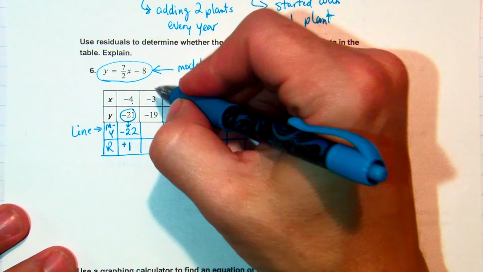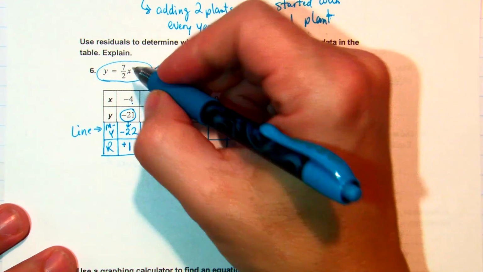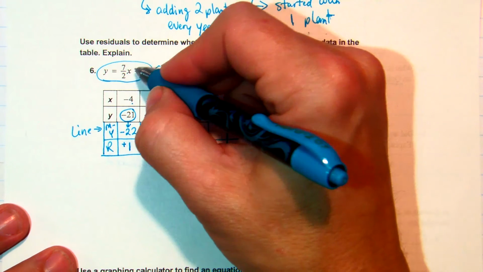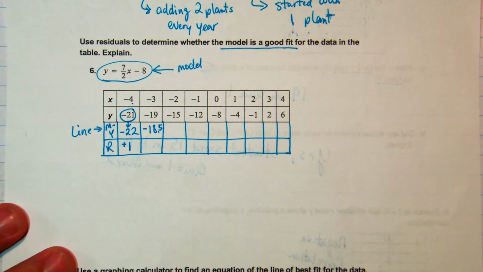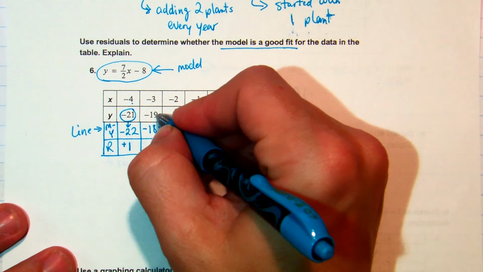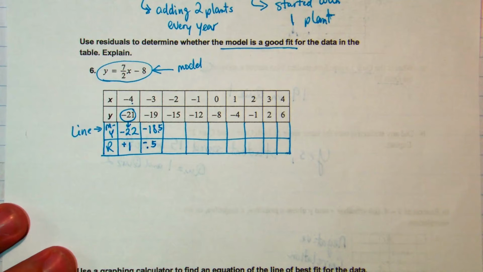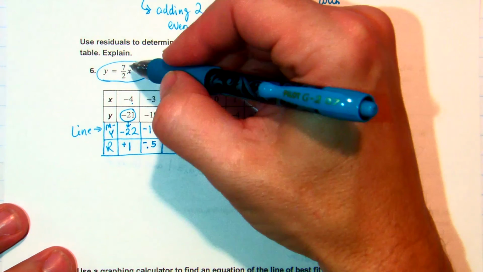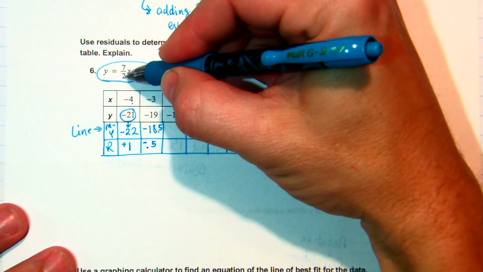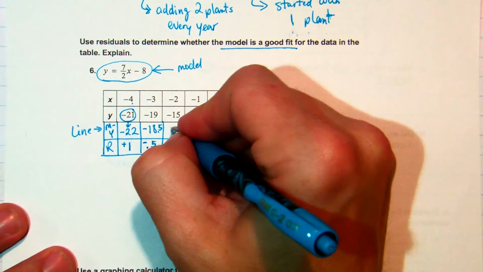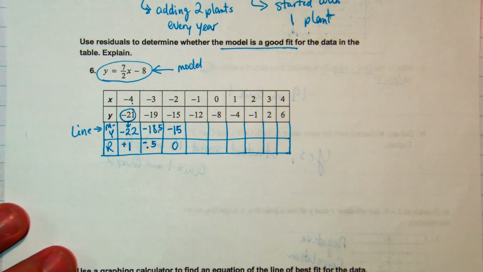Okay, doing the next one, -3. It's going to be a -21. -21 over 2. Minus 8 is going to give me a -18.5. This one is going to be 0.5 below the line. -2 is going to be a -14. -14 divided by 2 is going to be -7. -7 and -8 make a -15. This one happens to be right on the line, so the residual is 0.